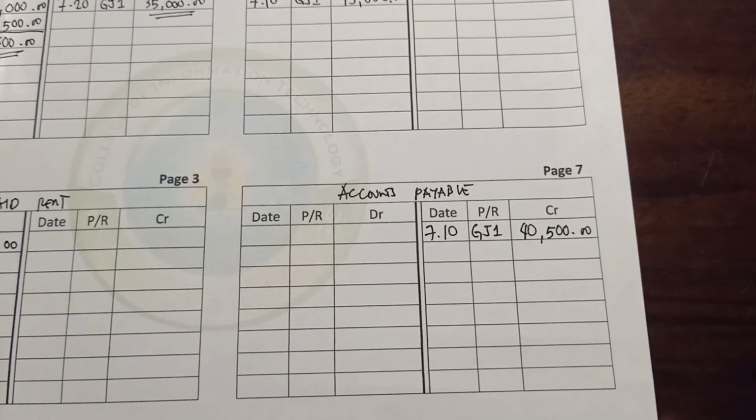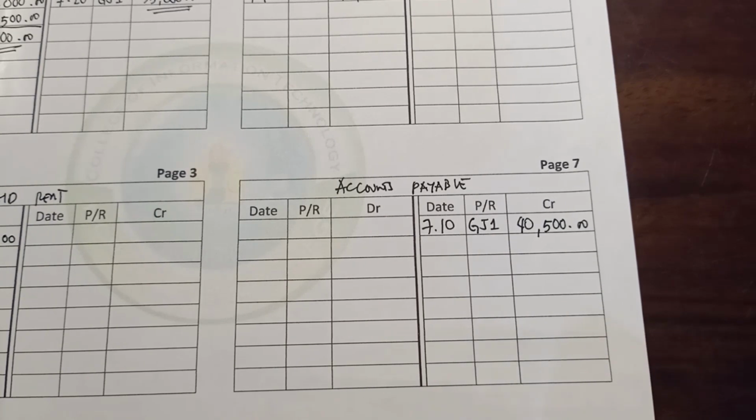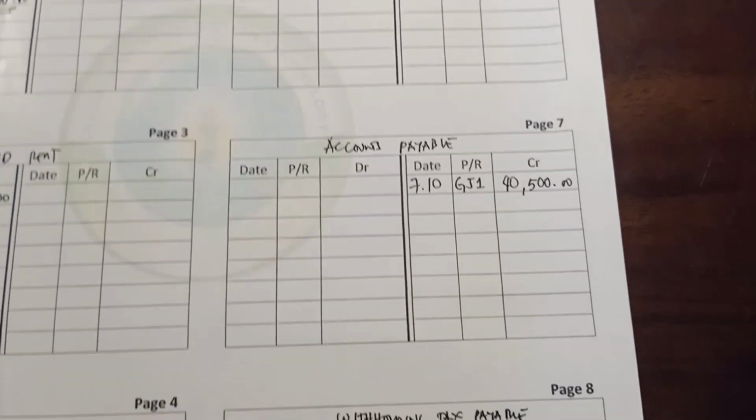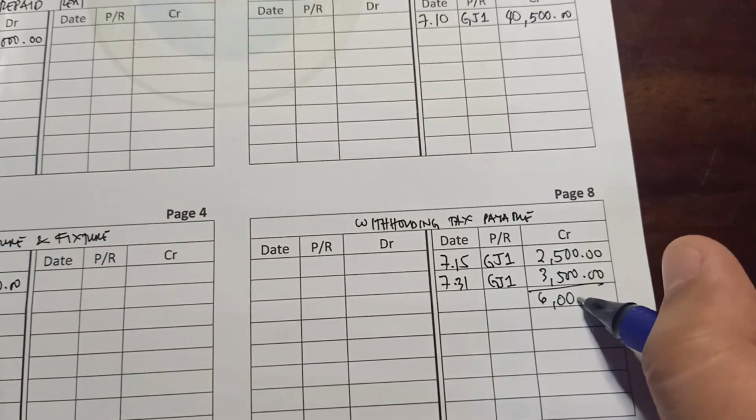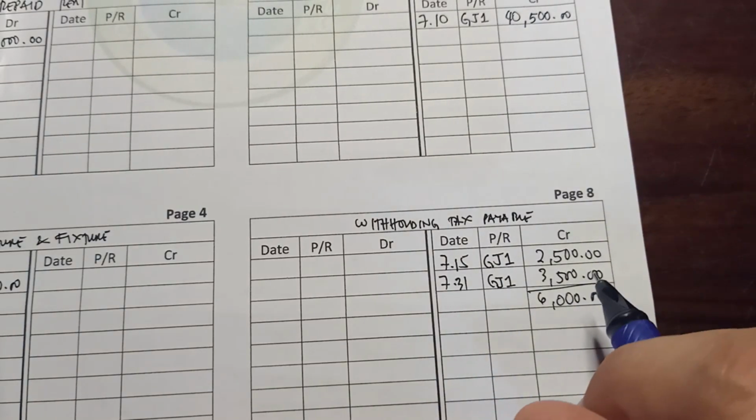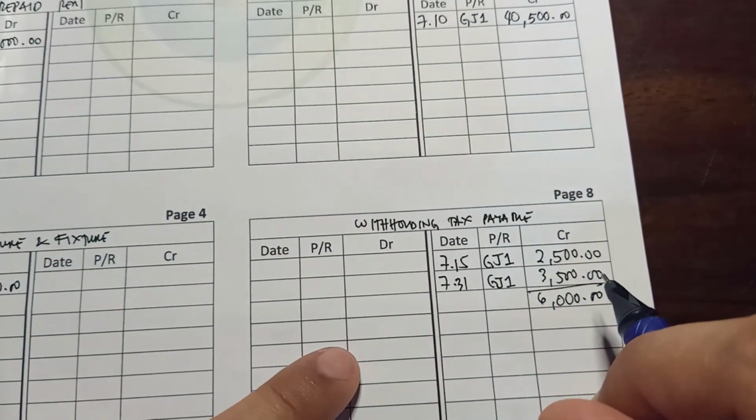That is worth 2,500 pesos. And then July 31, General Journal 1, that is 3,500 pesos. So, total, we have 6,000 pesos. Okay, so ito po ang ating withholding tax payable.